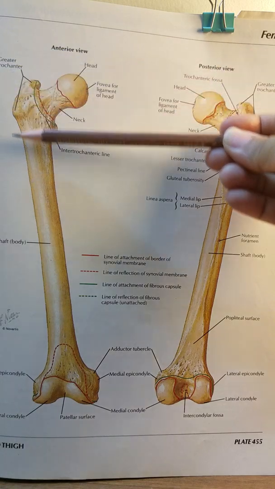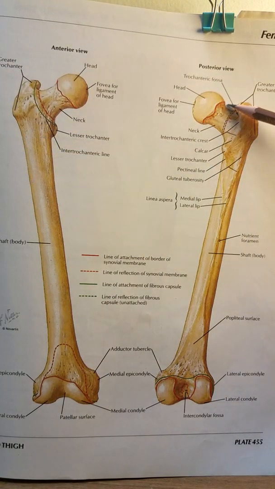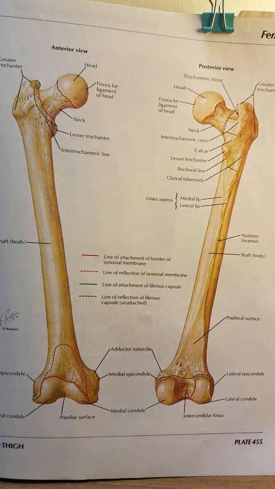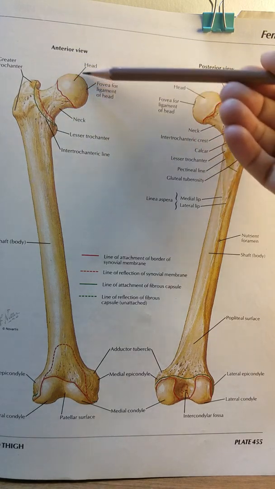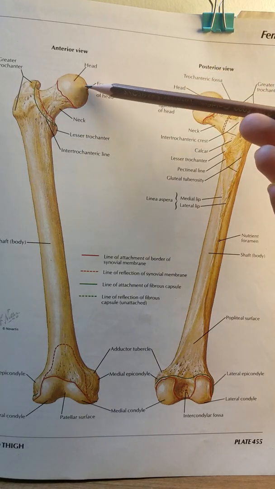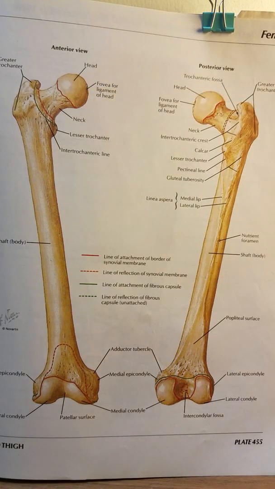Right, so this is the anterior view of the upper end, and here you can see the posterior view of the upper end. Now this is the head. This is the part which actually articulates with the acetabulum of the hip bone, right? So this is the ball part of the ball and socket joint. This head, which is about 2/3 of a sphere, more than half of a sphere, has a pit or a depression. This is known as the fovea capitis. This is the fovea.